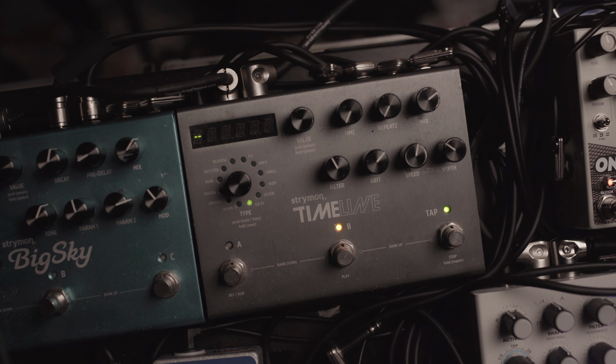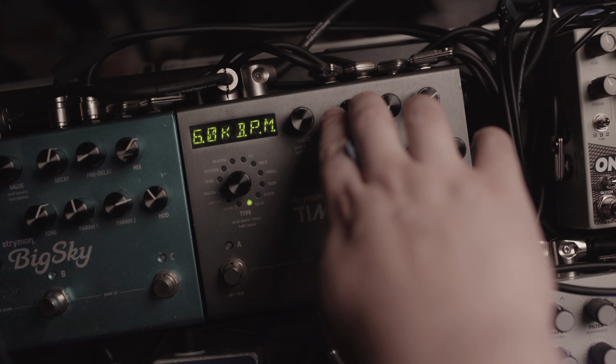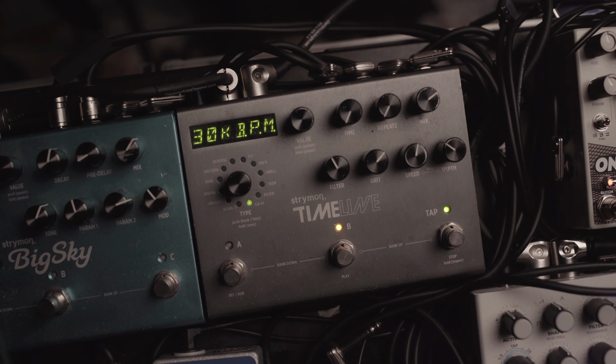So what's going on here? We are in the lo-fi mode with basically a virtually non-existent delay time. It's showing 30,000 beats per minute on the time, and what that causes is a very, very infinitesimal delay time that really doesn't separate much more than a chorus would in terms of delay.